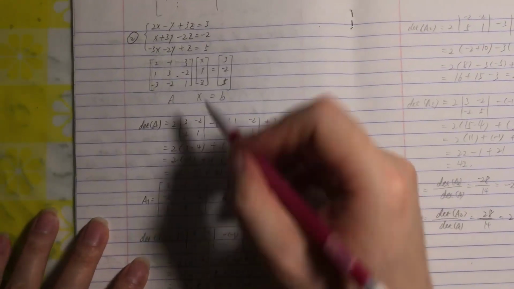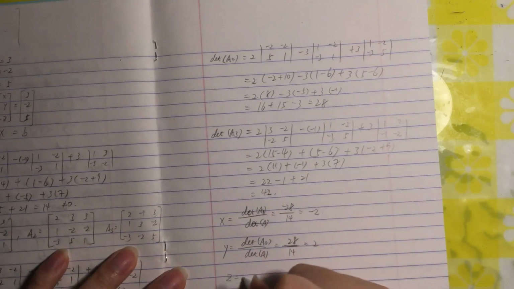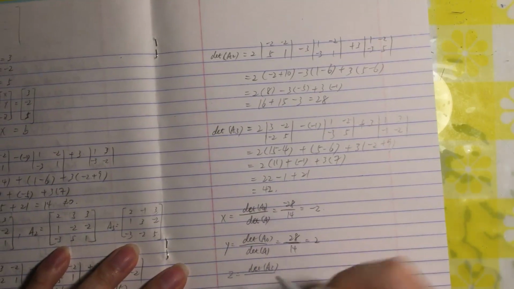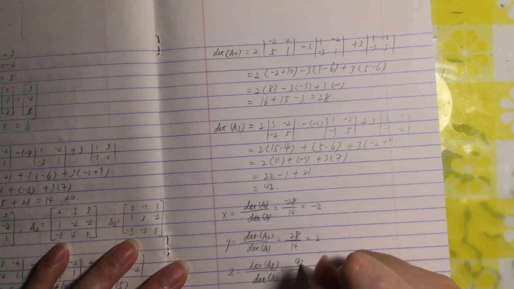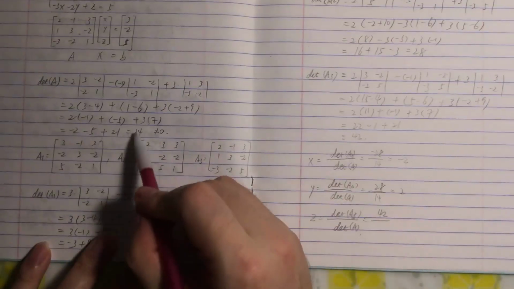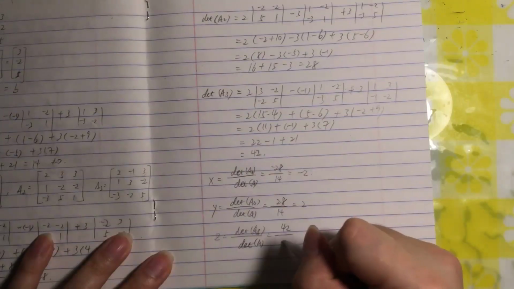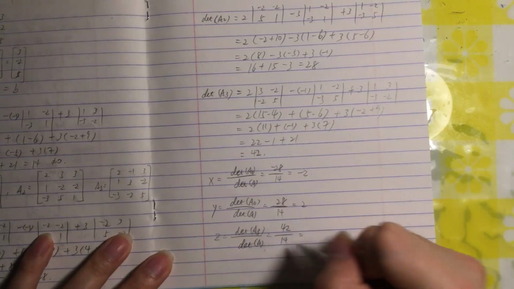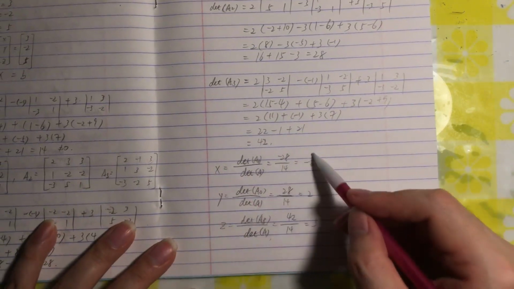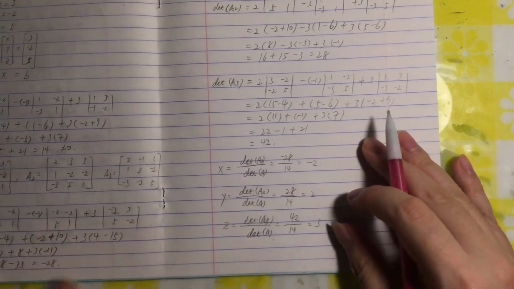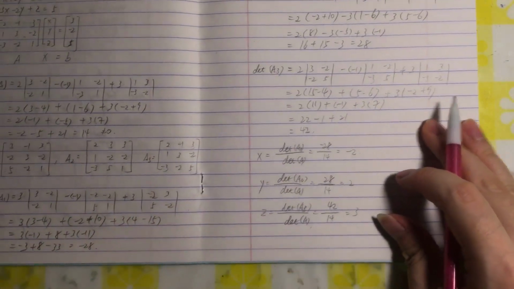Next, x3. Our x3 is z. x3 is the determinant of A3 over the determinant of A. The determinant of A3 is 42. The determinant of A is 14. 42 over 14 is 3. So that's the solution for x, y, and z. That's how we solve a system of linear equations using Cramer's rule.